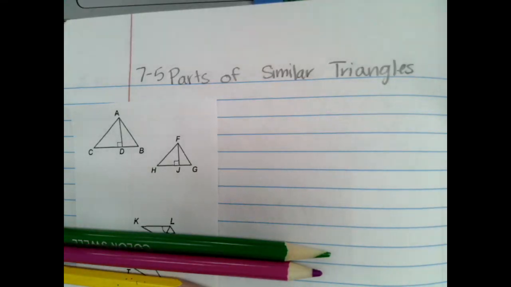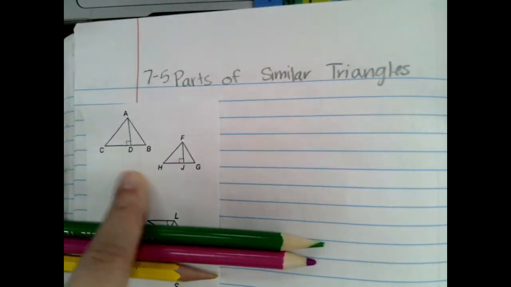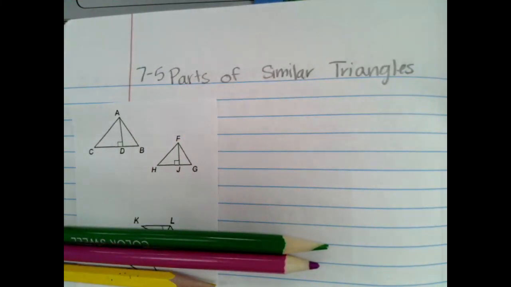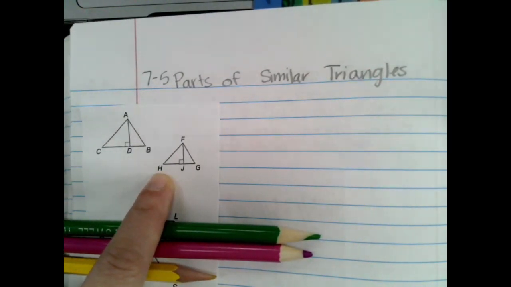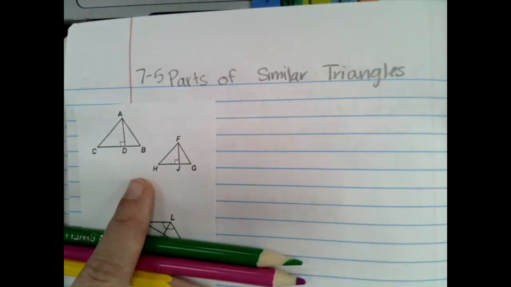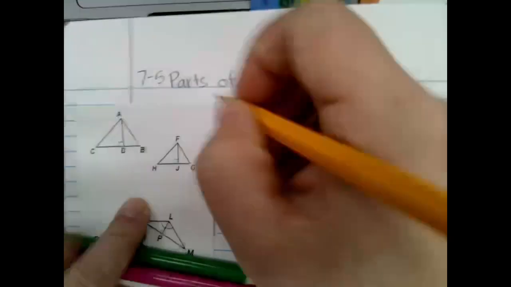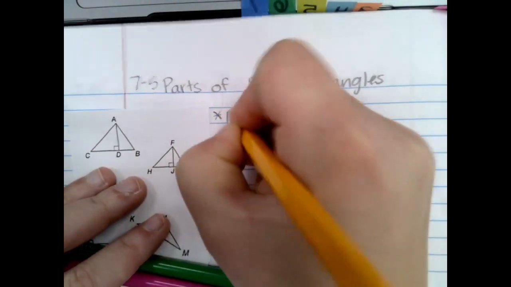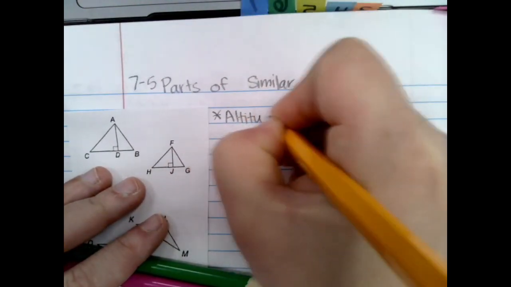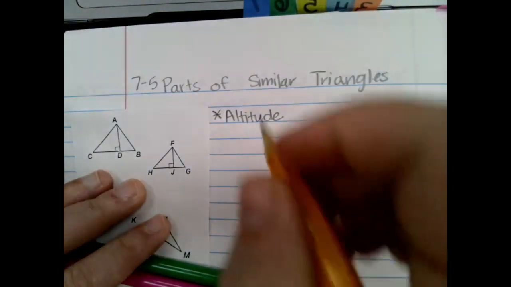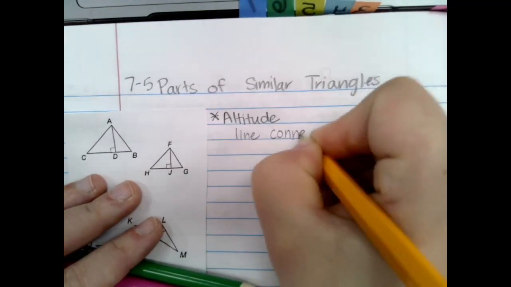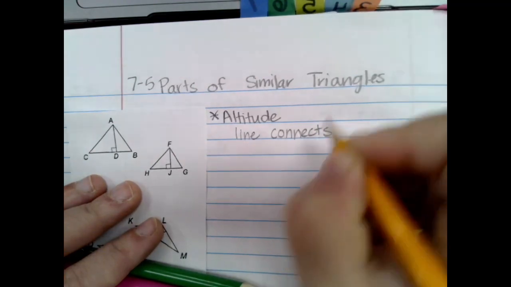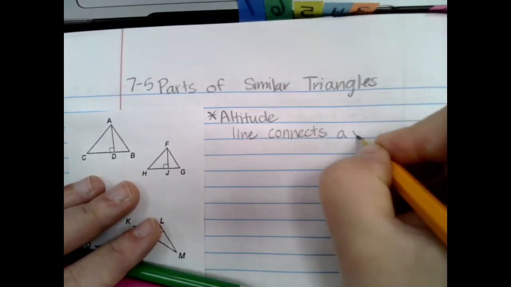Is this a median, an angle bisector, or an altitude? We just did that in our warm-up. Which one is this one? Altitude, yeah, good. So this is an altitude. So remember, an altitude is a line that connects a vertex to its base.